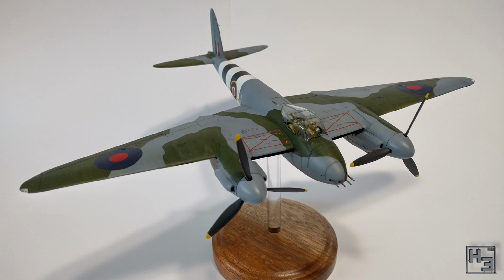Okay, so that's all the entries for this group build. I hope everyone had fun working on their models. It's always enjoyable for me to see the progress being made.